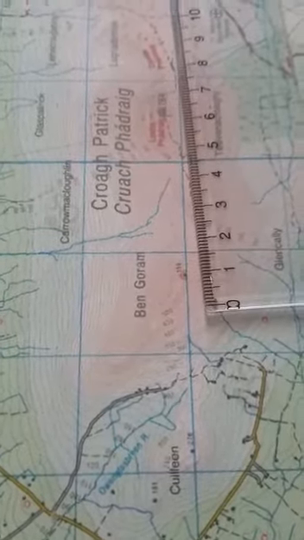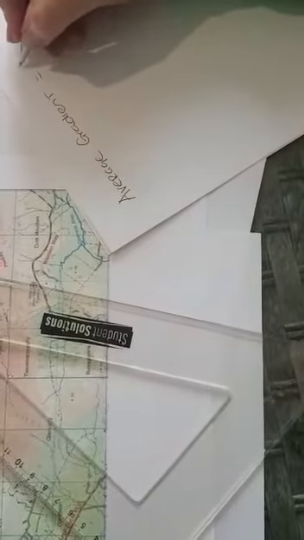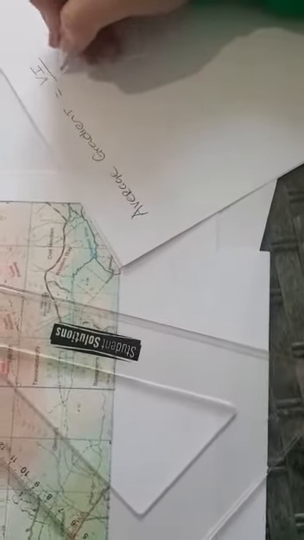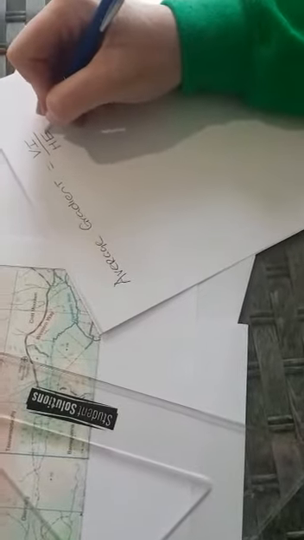So when you're doing the average gradient, the first thing you have to do is decide what the formula is. So the average gradient is the vertical interval over the horizontal equivalent, right?